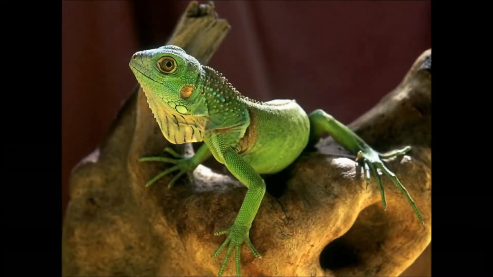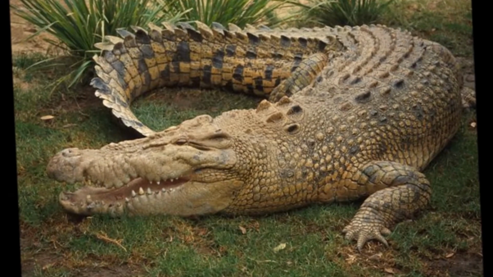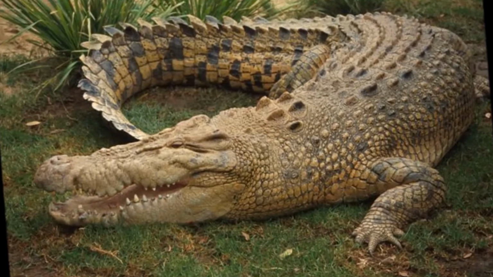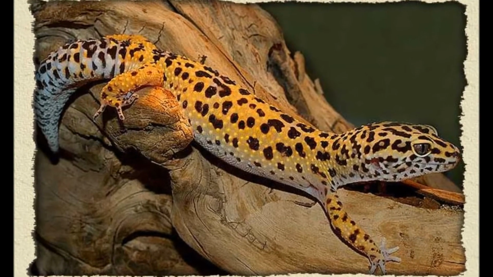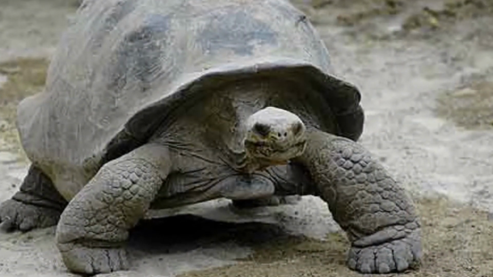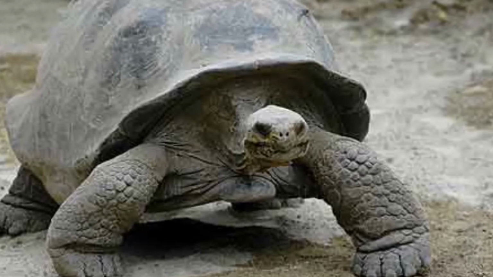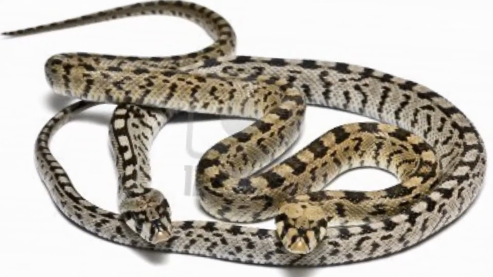Reptiles are cold-blooded animals. They live on land, so they use lungs to breathe. The size of reptiles ranges from large crocodiles to small lizards. Other examples of the reptile group are tortoises and chameleons. Some reptiles, such as the rattlesnake, release poisonous venom when they bite.